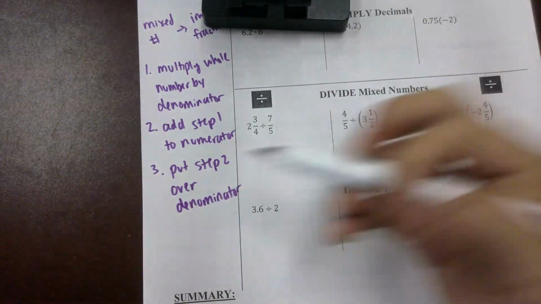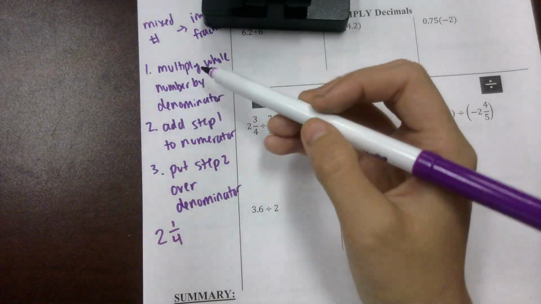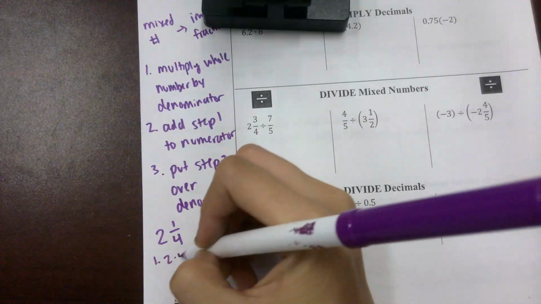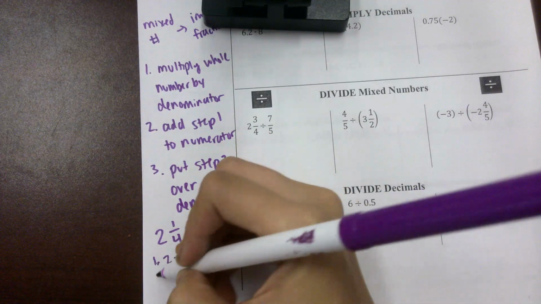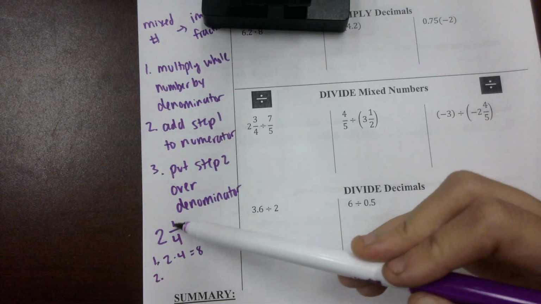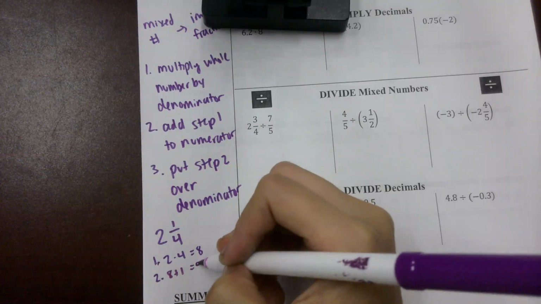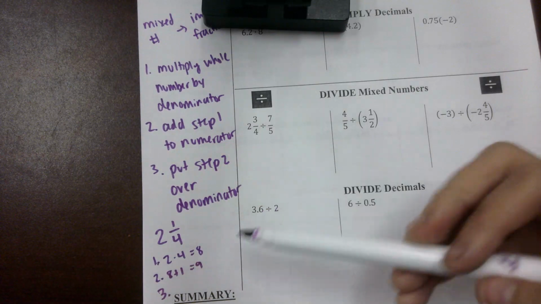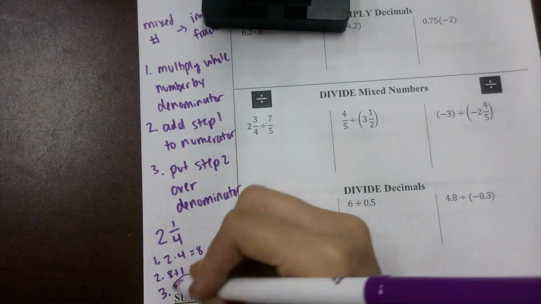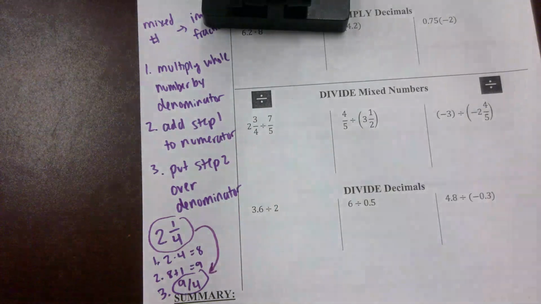Let's look at 2 1/4. The first step, we multiply the whole number by the denominator: 2 times 4, which equals 8. The second step, we add step 1 to the numerator, which is the 1 right here on the fraction. So we do 8 plus 1 equals 9. And then step 3, we put step 2 over the denominator. The denominator is 4, so this is 9 over 4. So 2 1/4 transforms into 9 over 4.